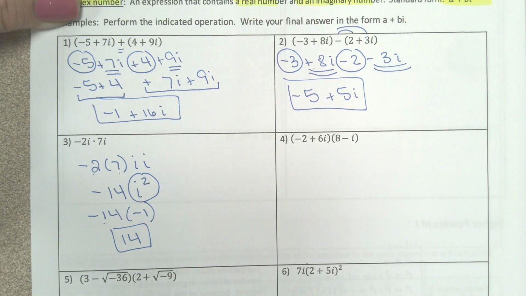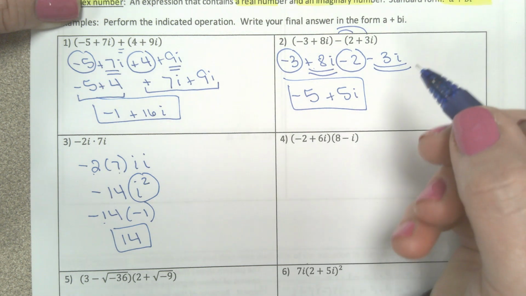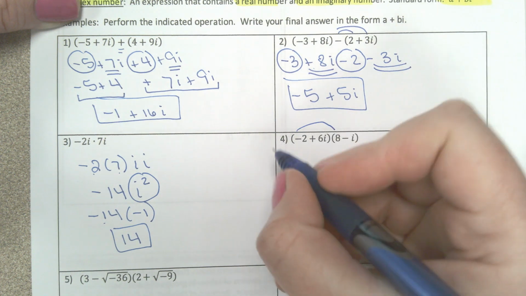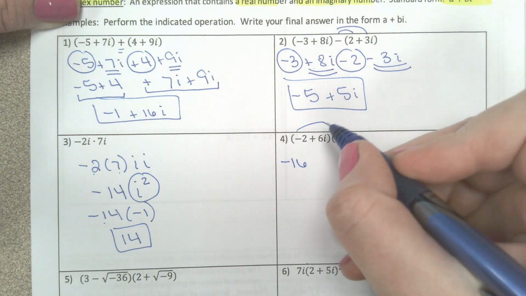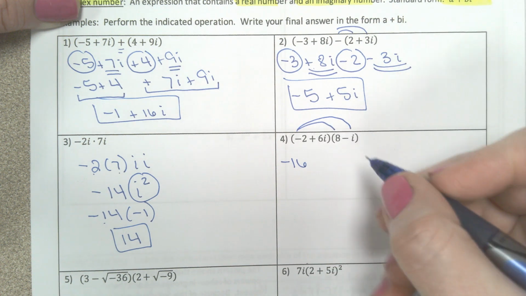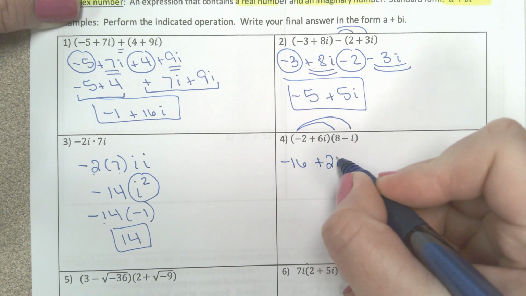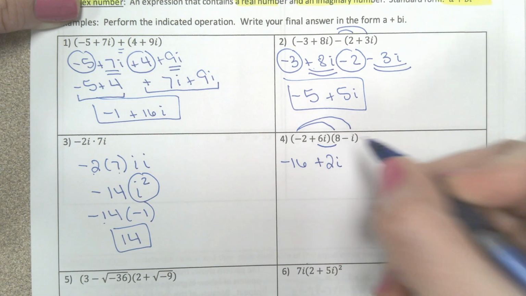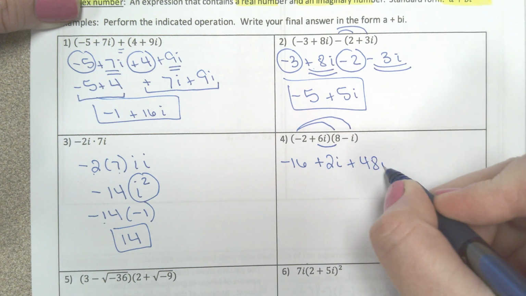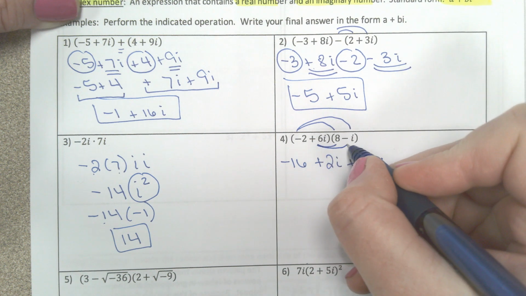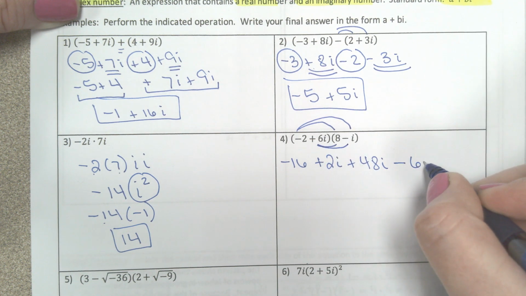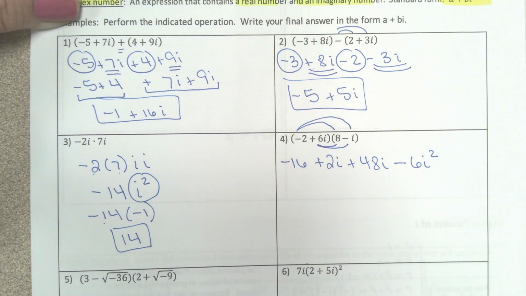Number 4, I'm going to multiply, distribute, FOIL. -2 times 8 is -16. -2 times -i is a +2i. 6i times 8 is 48i. And 6i times -i is -6i squared.